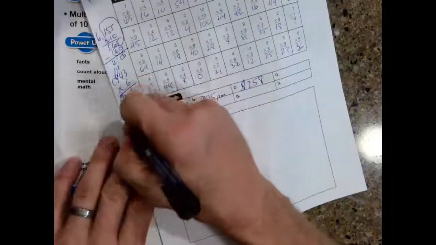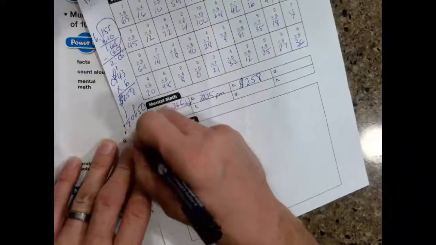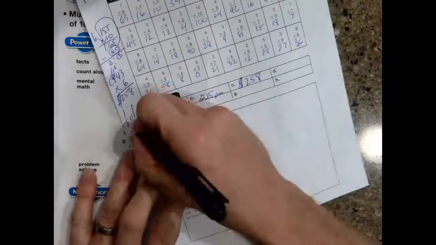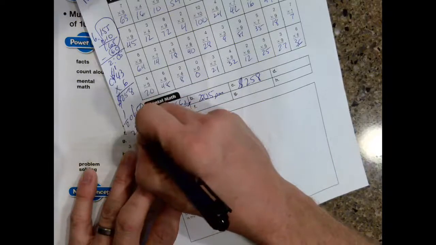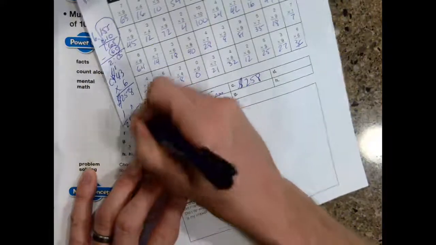All right, letter D. It says, what's 1/2 of 50? 1/2 of 50. Remember when we do this, we're going to divide by the bottom number. Now, you should know what 1/2 of 50 cents is. That's 2 quarters, or 25. How many times does 2 go into 5? 2. 2 times 2 is 4. Third step, subtract. Bring down. 2 goes into 10 5 times.